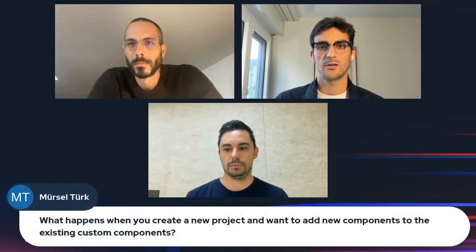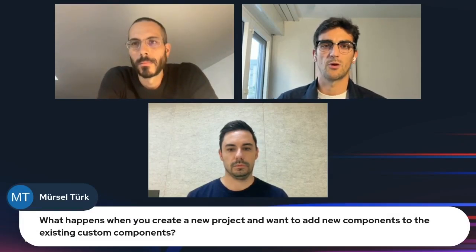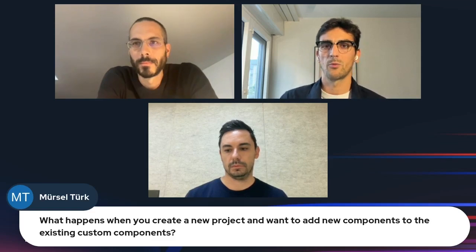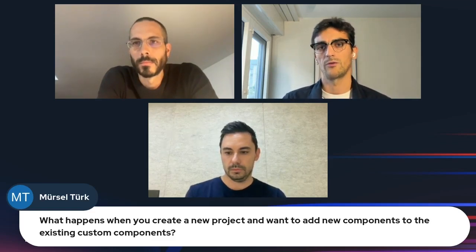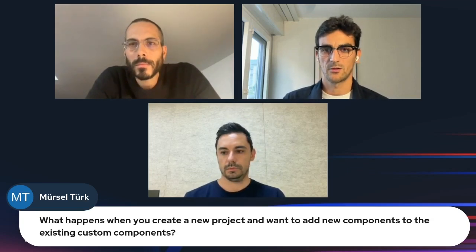And Mercer is also asking, what happens when you create a new project and you want to add a component to the existing custom components? Jorge? So we support the same migration tools with Flowable Control, and on the versioning side, we deploy the custom components together with the app. So in case you wanted to migrate to a new version of custom components, you can do that from Control if you have existing running instances, or redeploy for new cases.